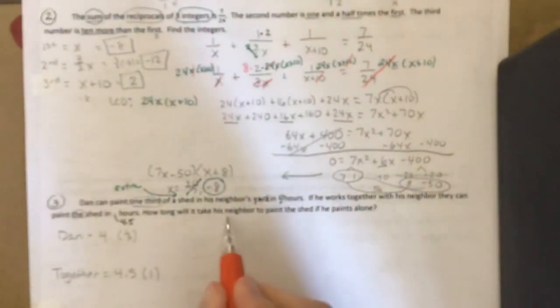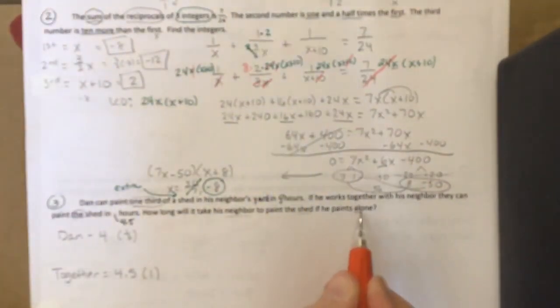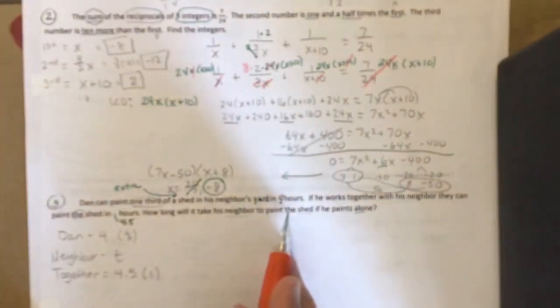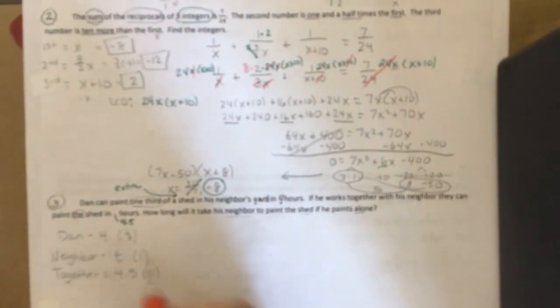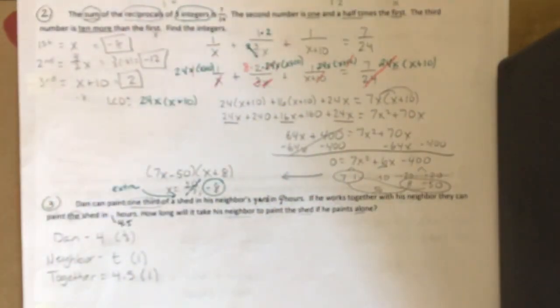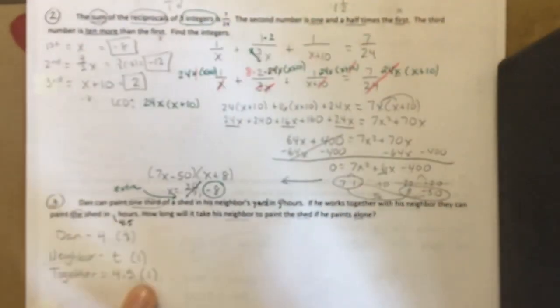How long will it take his neighbor to paint the shed if he works alone? So there's the variable. Neighbor time, T. Alone for the shed, 1 shed. Okay. Here's my setup. So instead of just 1 on 1 for the work, we've got 1/3, 1, 1.